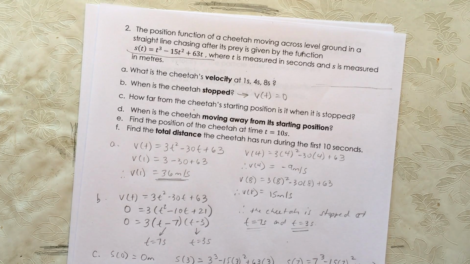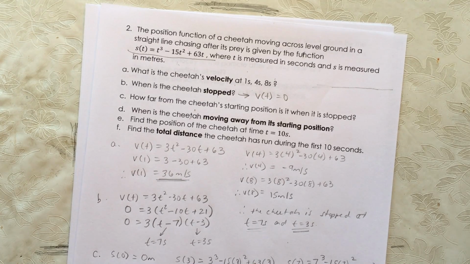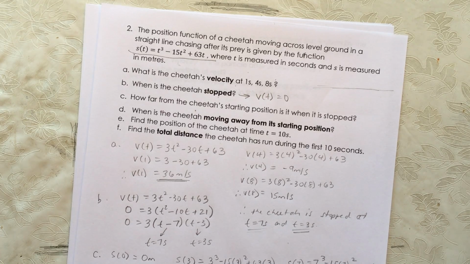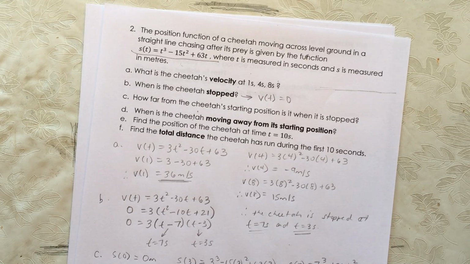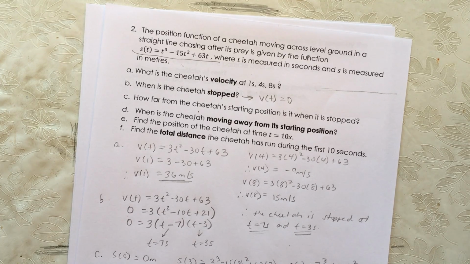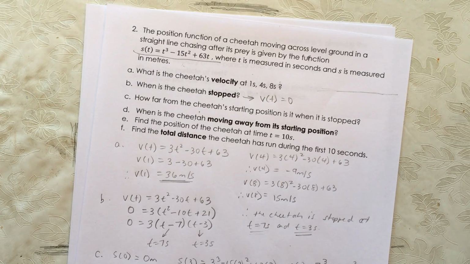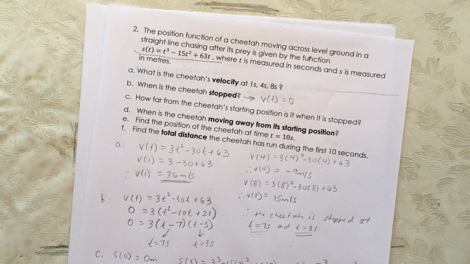And F, find the total distance the cheetah has run during the first 10 seconds. So to find the total distance, we have to find from here to here. The way we do that is we're going to say it's the absolute value of S at 3 minus S at 0. Plus, then we've got to find the distance from here to here, which is the absolute value of S at 7 seconds minus S at 3 seconds.